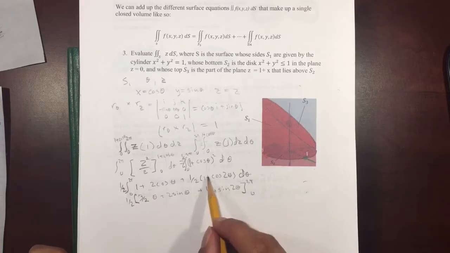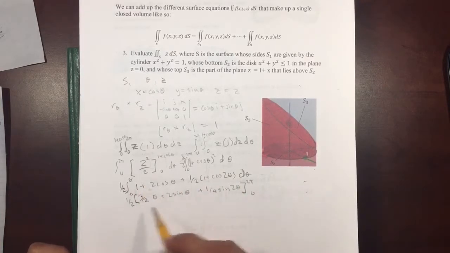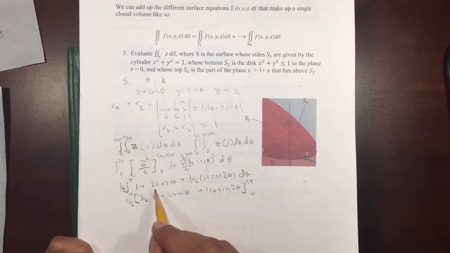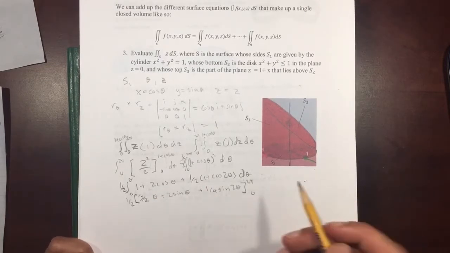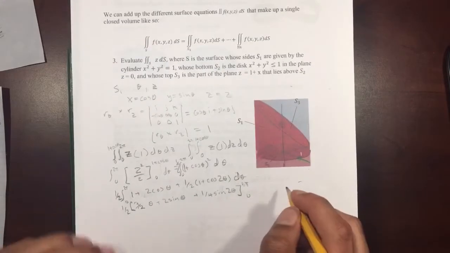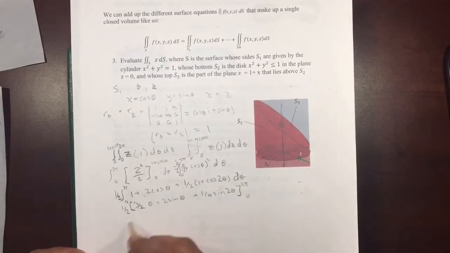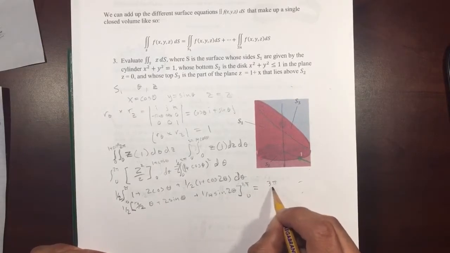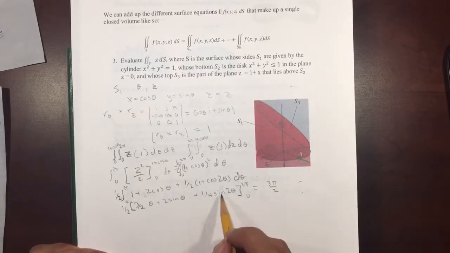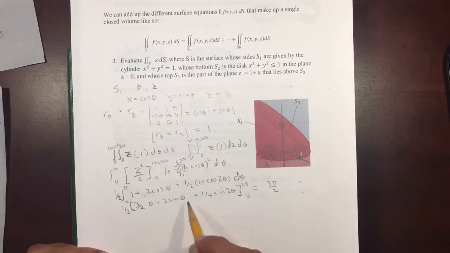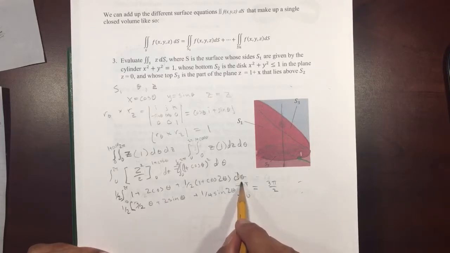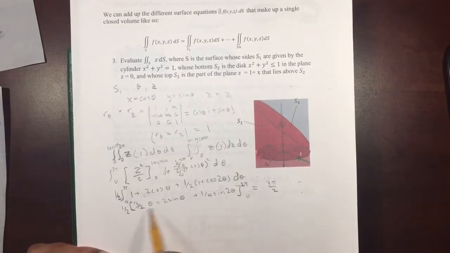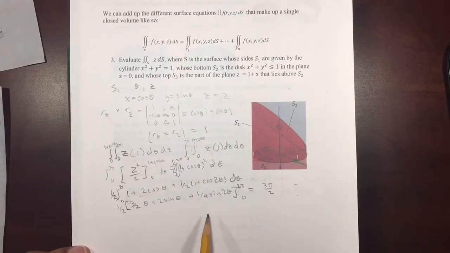We combine this term with this term, half plus 1, and you get 3/2 theta plus 2 sine theta, and then you have 2 pi. After that, we can solve and get 3 pi over 2. Both of these sine values, since it's by 2 pi and 0, will both be 0. So all we're left with is 3/2 theta. We plug in 2 pi for that, and then divide by 2, and we're left with 3 pi over 2.